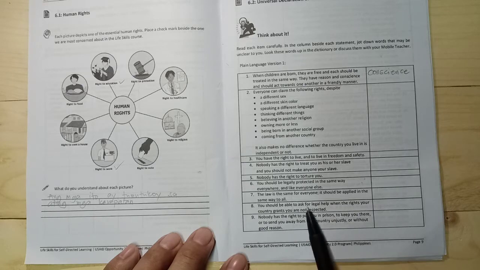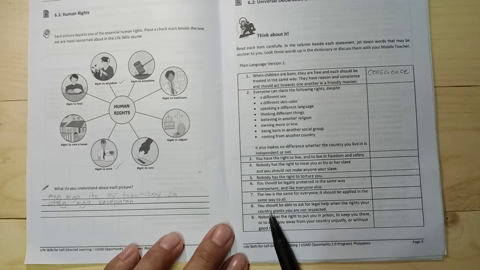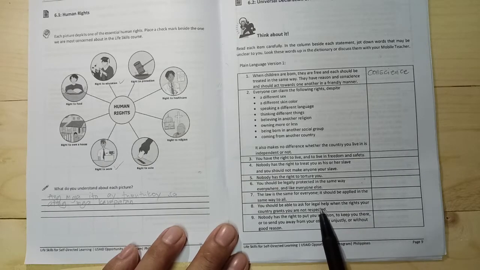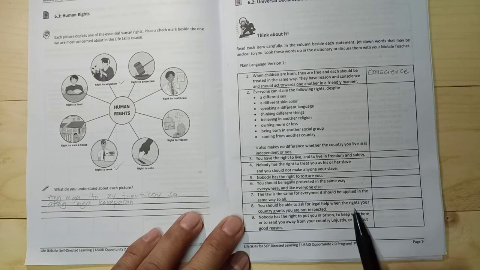Number 8, you should be able to ask for legal help when the rights your country grants you are not respected. So, lahat tayo ay may karapatan na humingi ng isang legal. So, merong mga attorney para sa mahihirap kasi pag hindi natin afford or hindi natin kaya, so binigyan tayo ng karapatan. So, pwede tayong humingi ng legal help kung ang karapatan natin na binigay ng bansa natin ay hindi ginigalang.